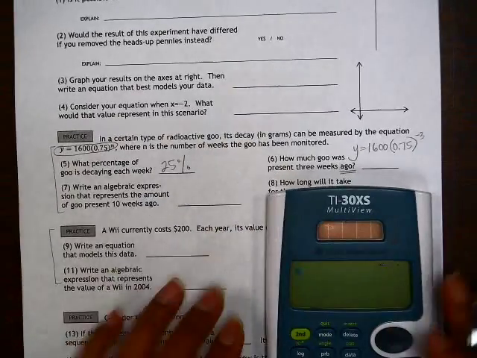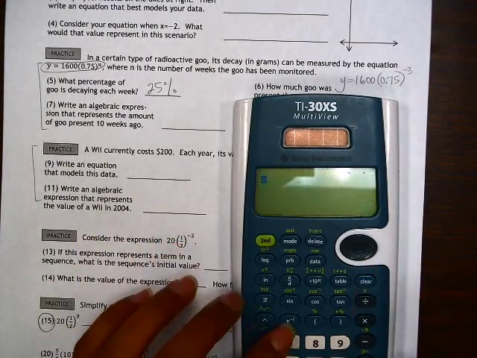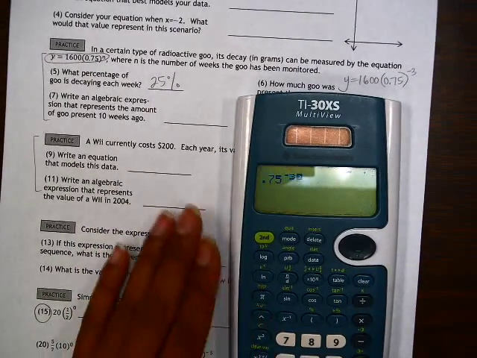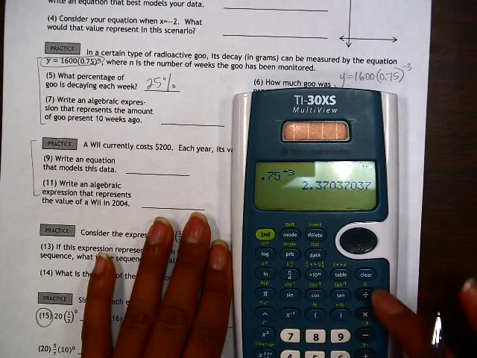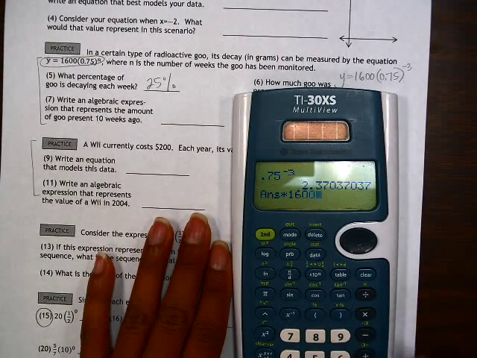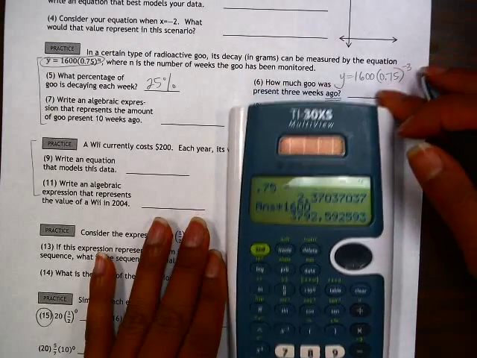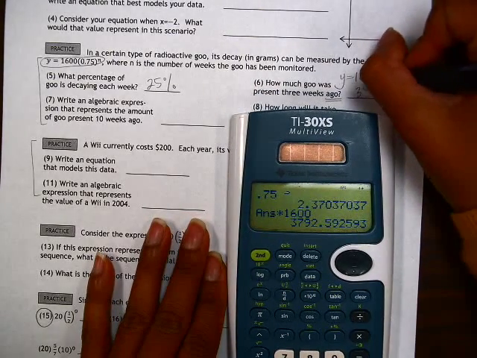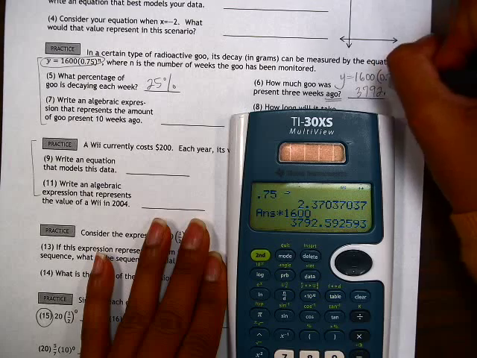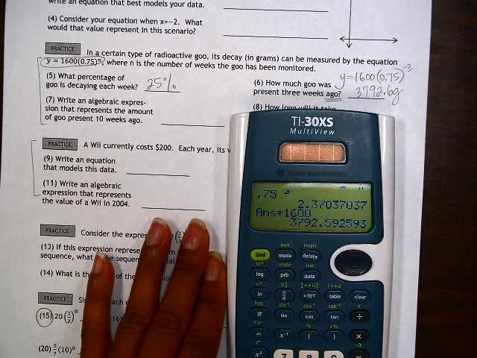So in your calculator, let's calculate, so 0.75 to the -3rd. And then that answer gets multiplied by 1600. So we can see here that the amount left is 3,792.6 grams.